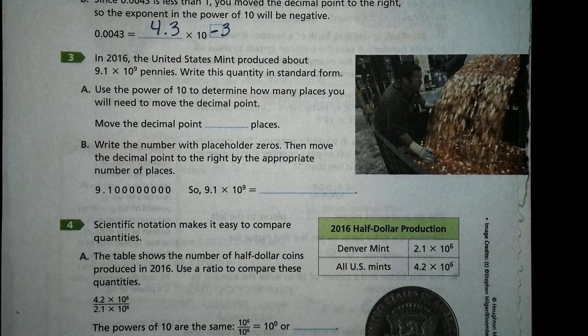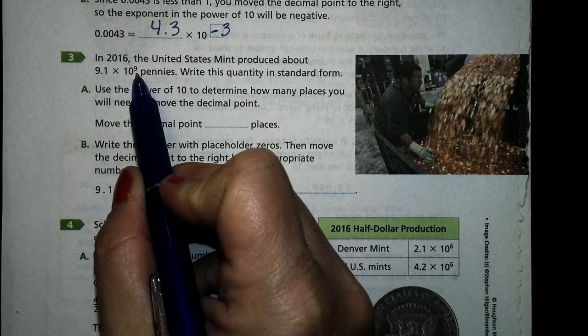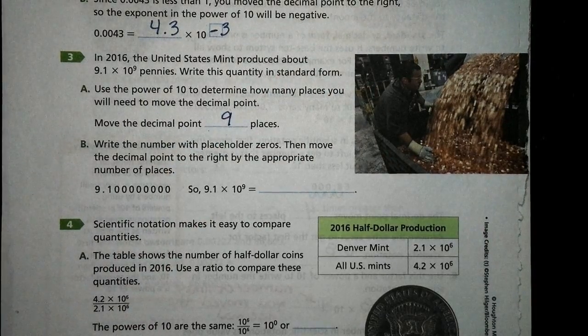So in 2016, the United States Mint produced about 9.1 times 10 to the 9th power pennies. Write this quantity in standard form. So standard form means a number without decimals. That's all it means. Use the power of 10 to determine how many places you will need to move the decimal point. So remember, the exponent tells you how many times to move your decimal. So move the decimal point. What's our exponent? 9. So we're going to move it 9 places.